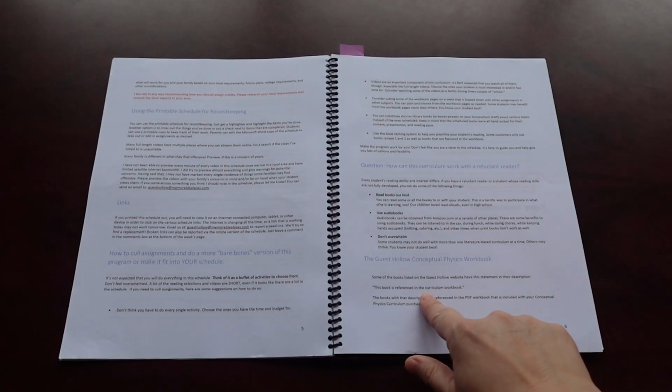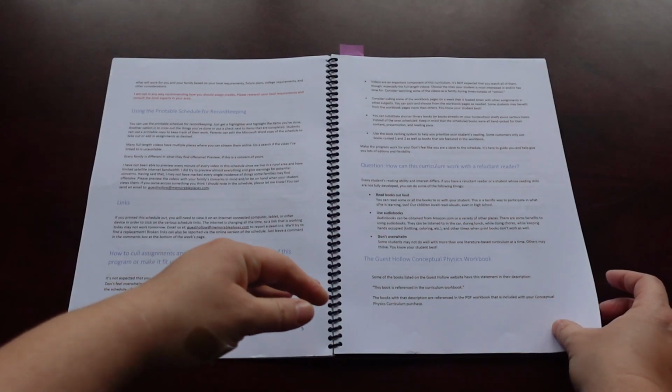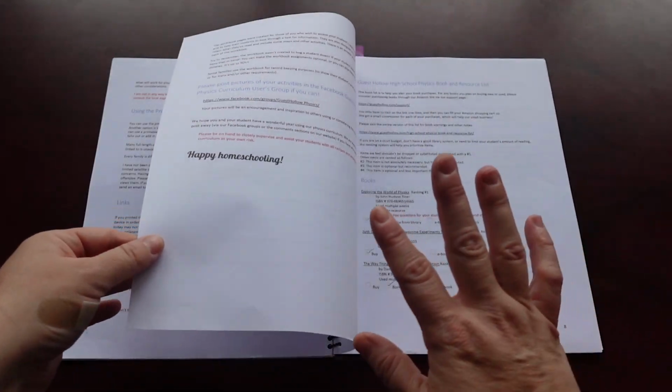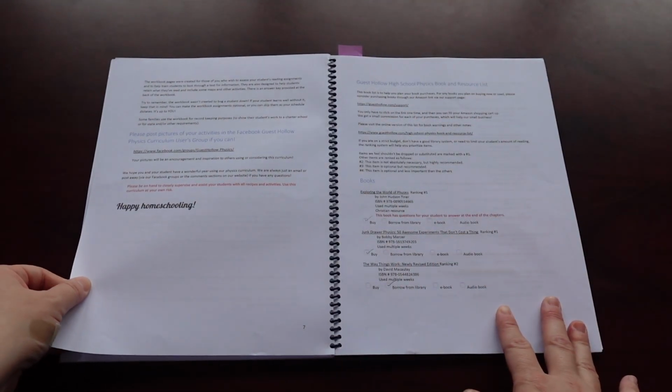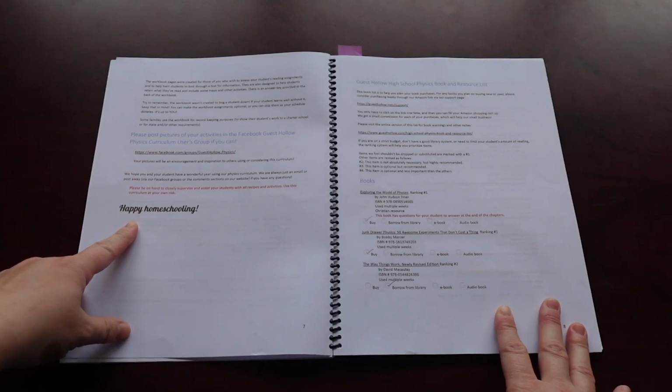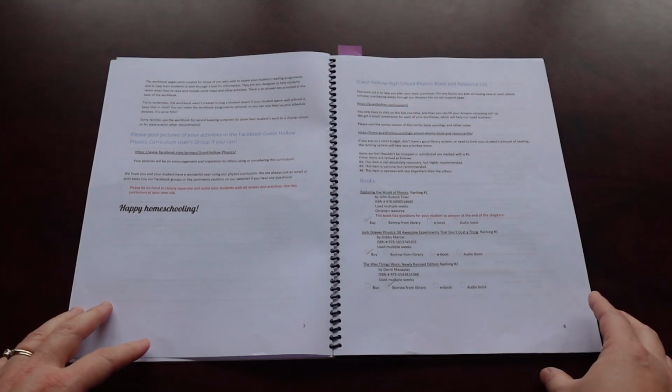So there is no actual workbook with this curriculum. You're going to be using a whole bunch of other books, which I will show you. So that ends the information section.